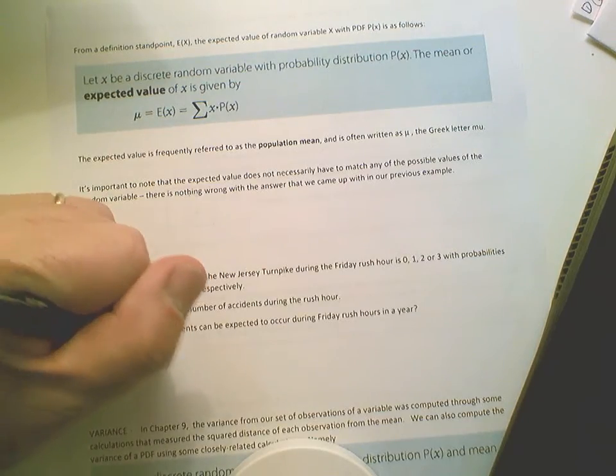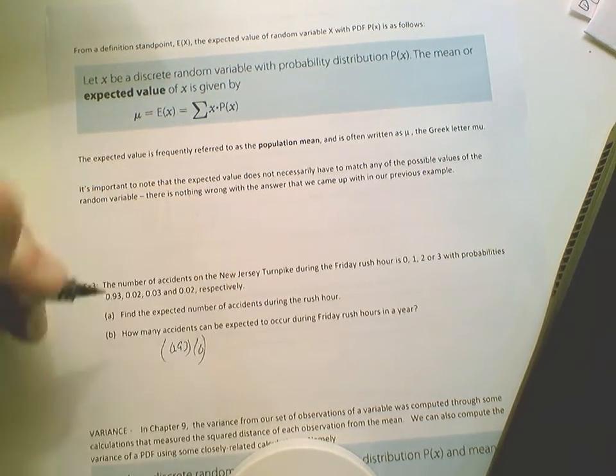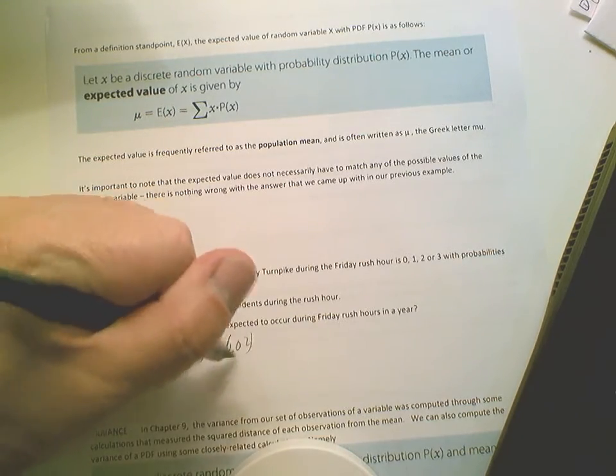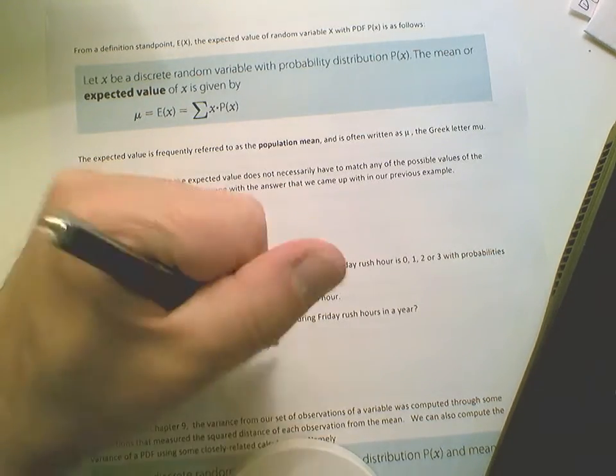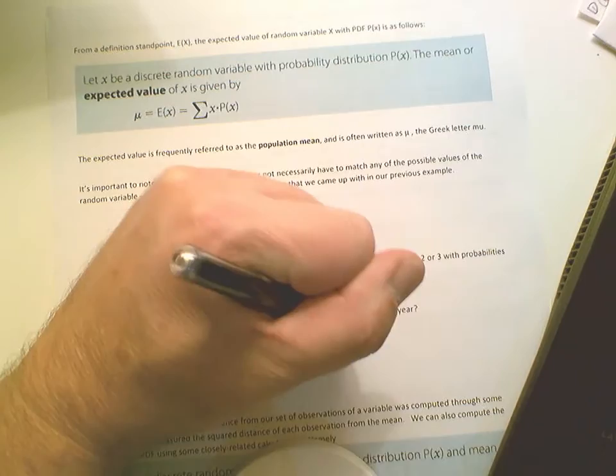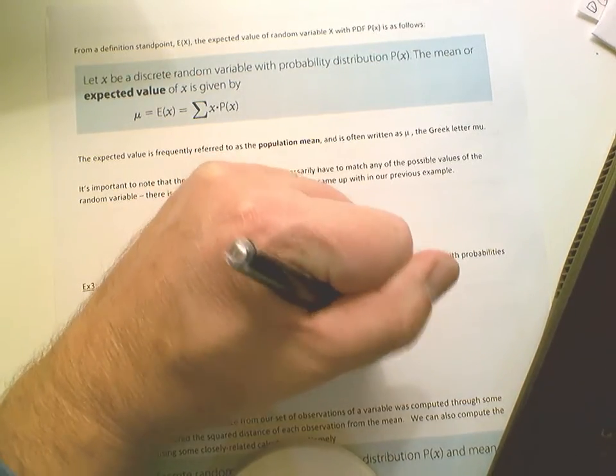Well, that would be 0.93 times 0 plus 0.02 times 1 plus 0.03 times 2 plus our last probability, 0.02 times 3.